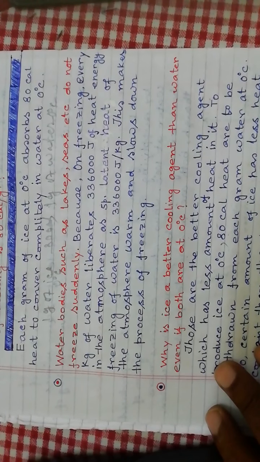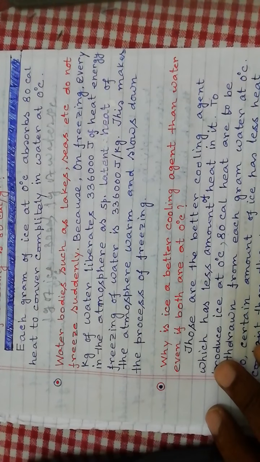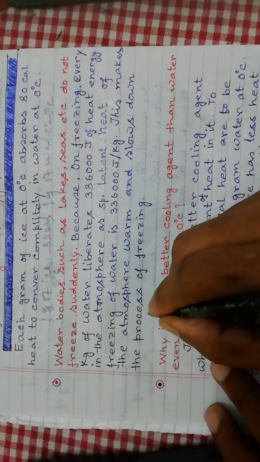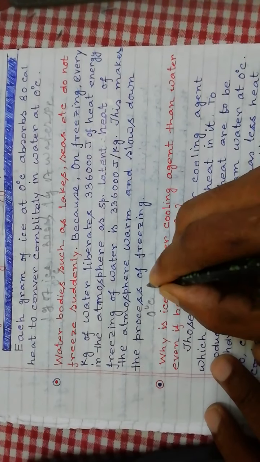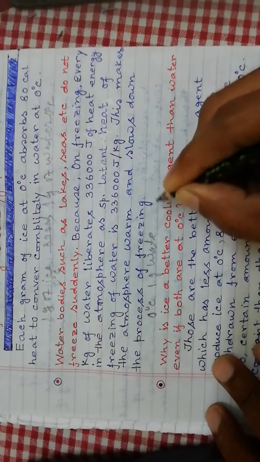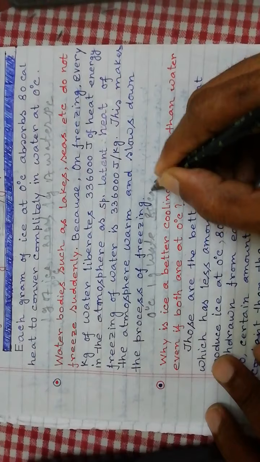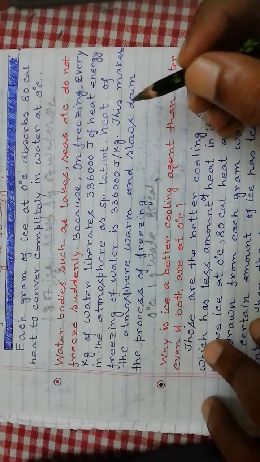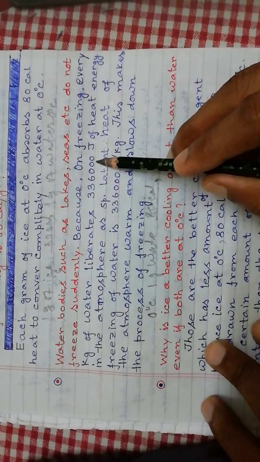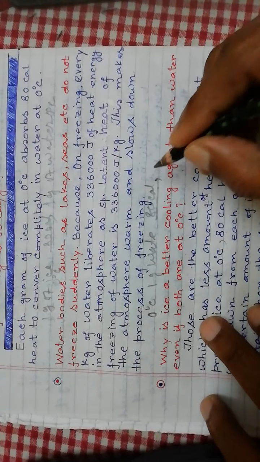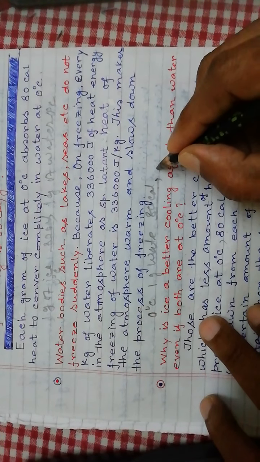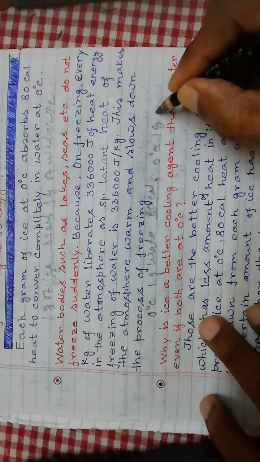And how much amount of heat is liberated? 80 calorie heat per gram of water liberates. 1 gram of water at 0 degree centigrade liberates 80 calorie heat to convert into ice. That means here 0 degree centigrade 1 gram water liberates how much? 80 calorie heat, or in SI system it is 336,000 joule, to convert into 0 degree centigrade 1 gram ice.